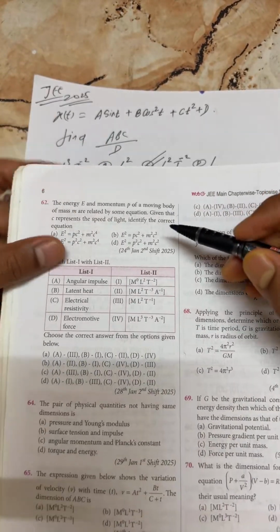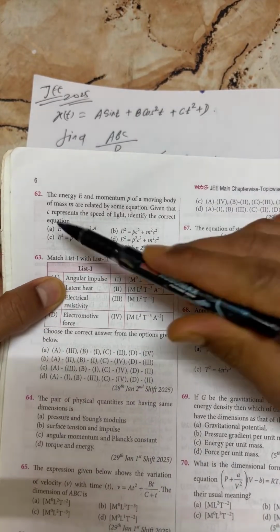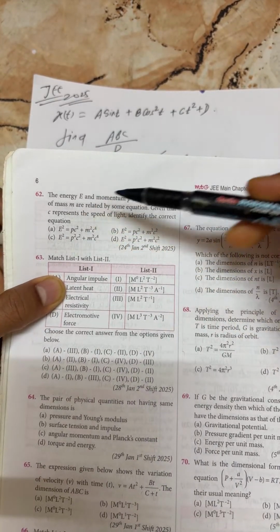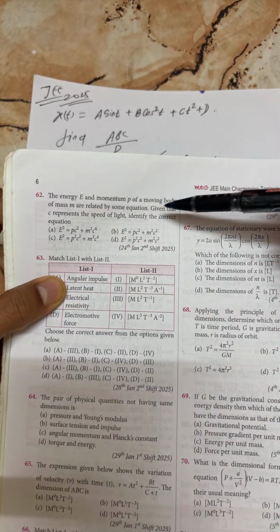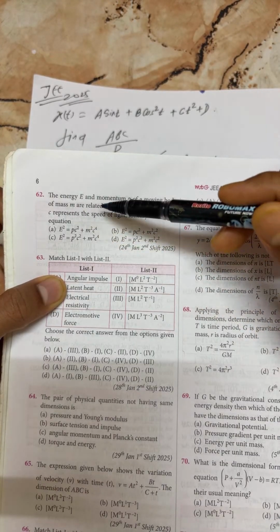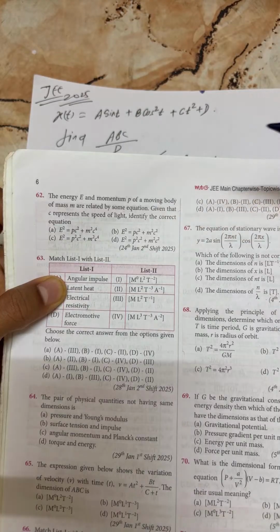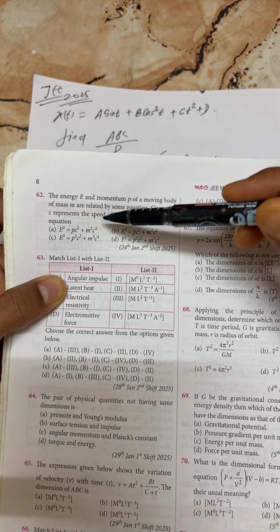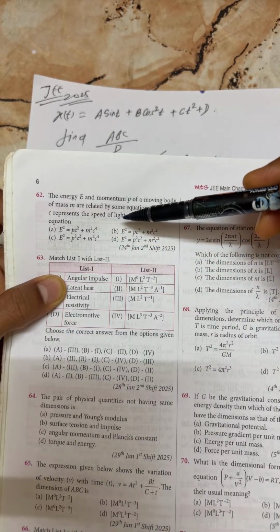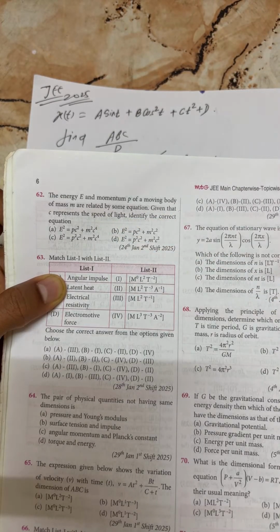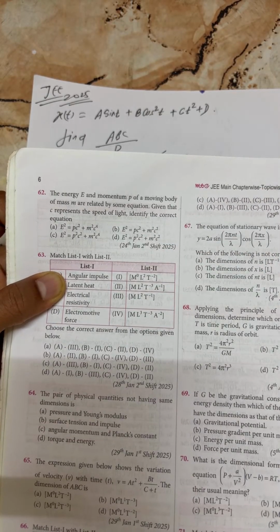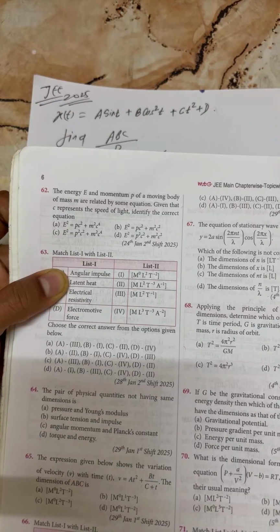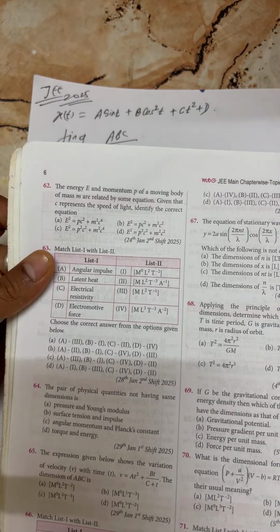Again here, 2025. I'll read the question once here. Question number 6.2. The energy E and momentum P of a moving body of mass M are related by some equation, given that C represents the speed of light. Identify the correct statement. E is equal to mc square. Yeah, let it be. No need to do these questions.